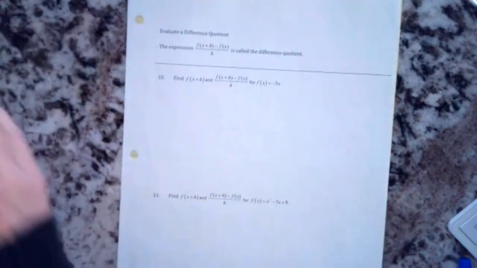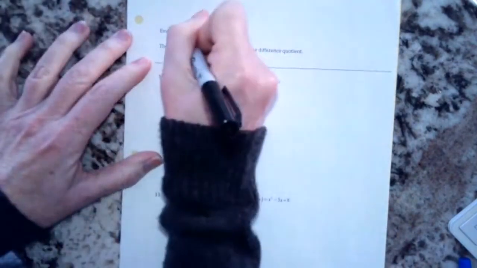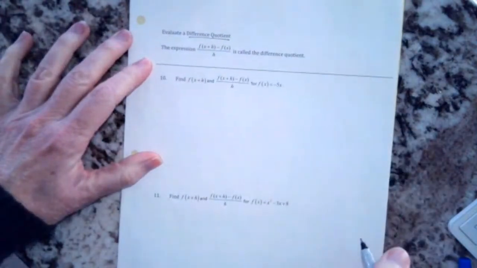Moving away from graphing, looking at a little bit of algebra. This is going to be weird, and we're only doing it twice, so just follow the algebra. Let me show you what we're going to do here. First thing we need to do is look at this formula. Evaluate a difference quotient. You won't have to memorize this. I'll give this to you on the test.